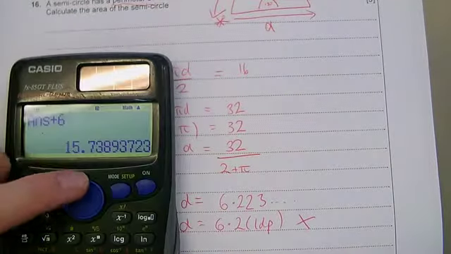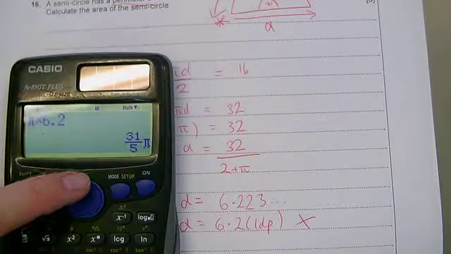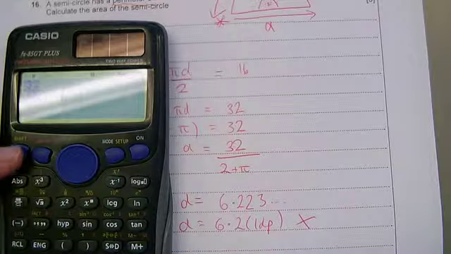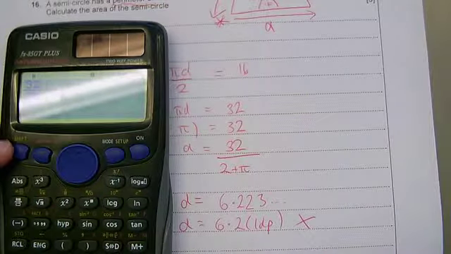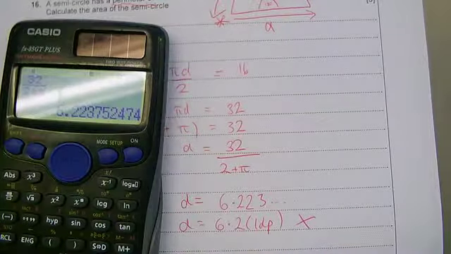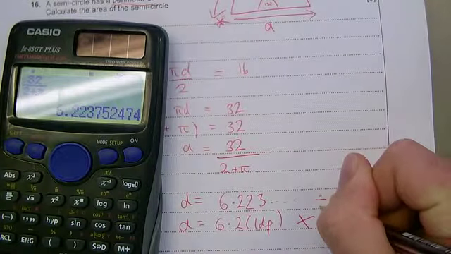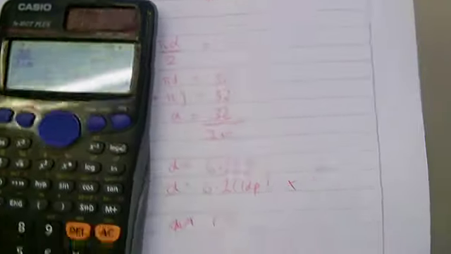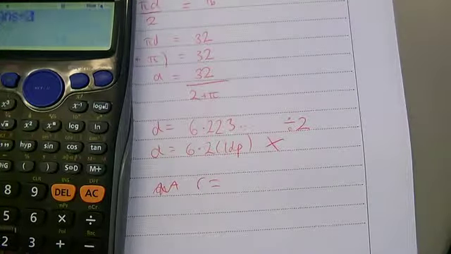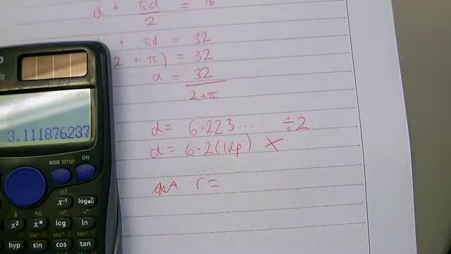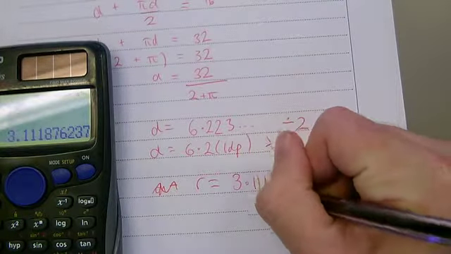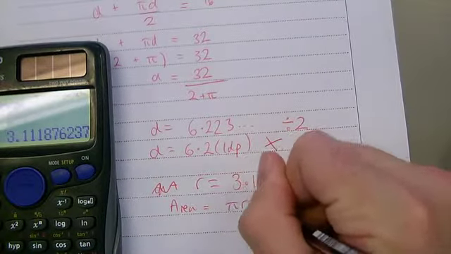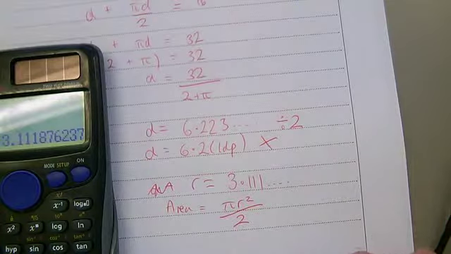So I need to go back through my solution. So hopefully, if I use the replay button, because I've not pressed on, no, it's gone. Okay, so 32 divided by 2 plus pi is that. So that's the diameter. So the radius would be half of that. So radius r would be equal to 3.111. Do I round that one? No. Good. So the area would be pi r squared divided by 2 because it's a semicircle.